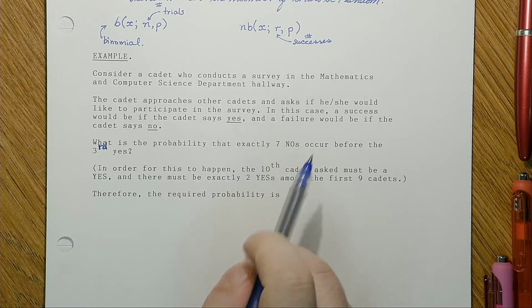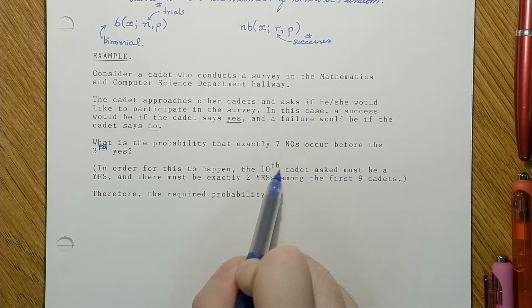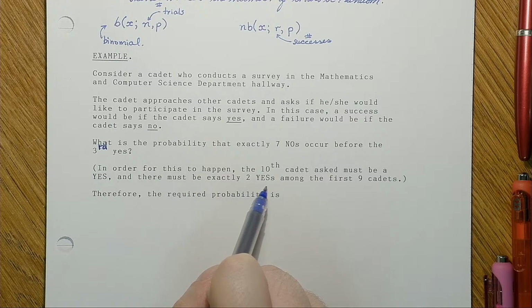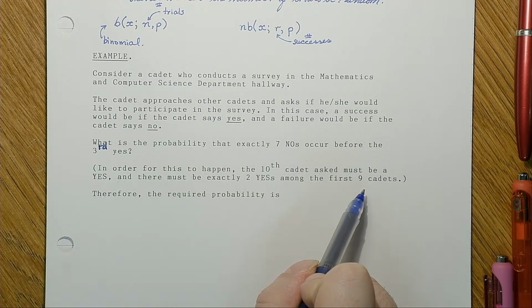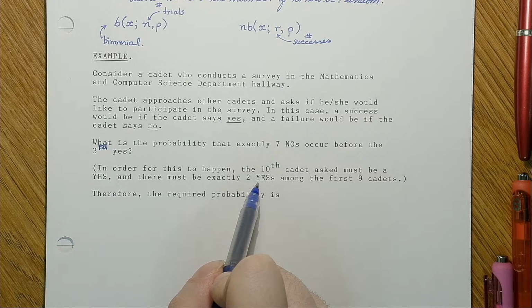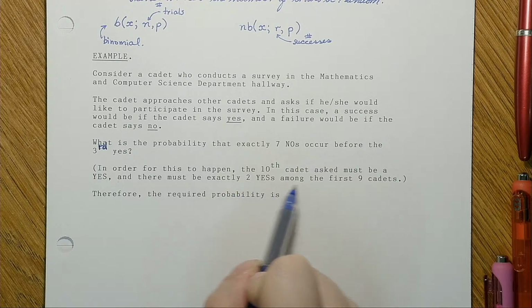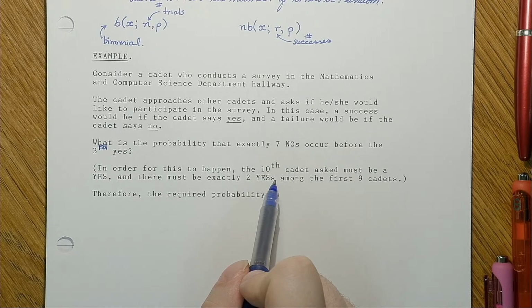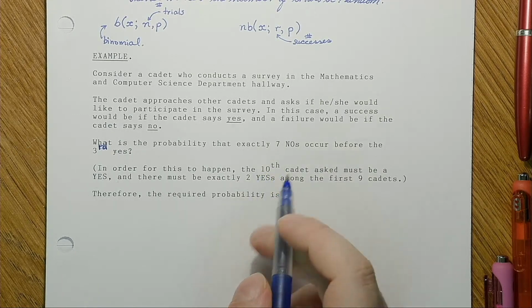So there's kind of like we're looking at that. And there must be exactly 2 yeses among the first 9 cadets. So there's 2 yeses in the first 9 cadets, and then the third yes would be on the 10th cadet.